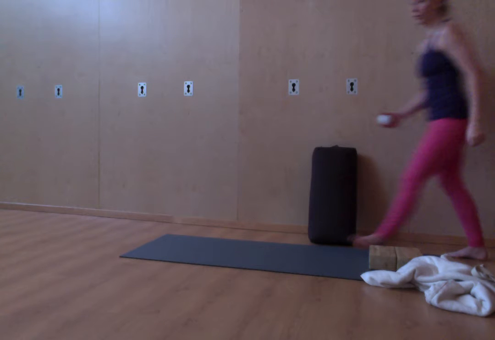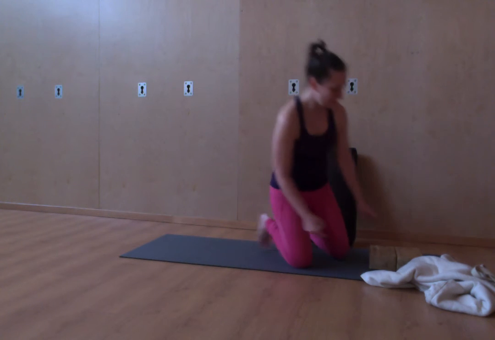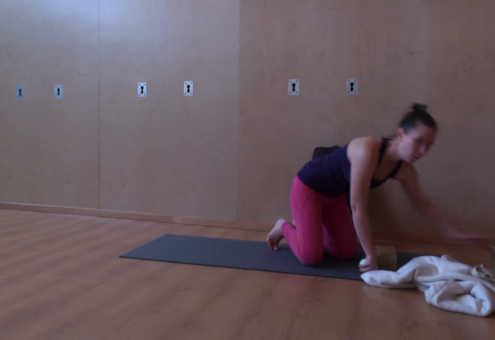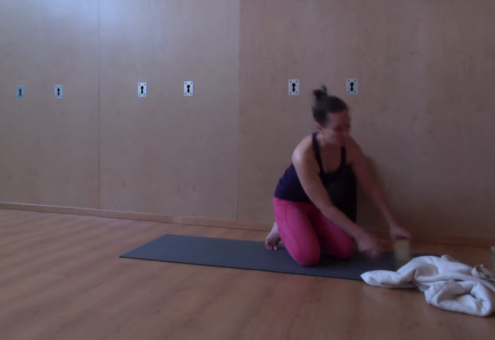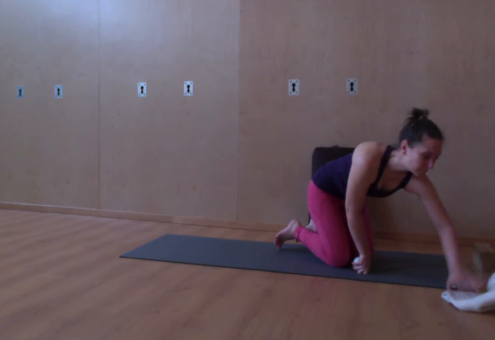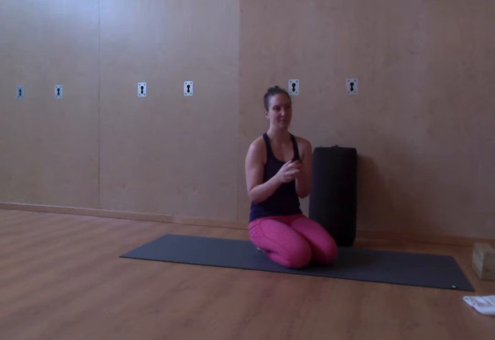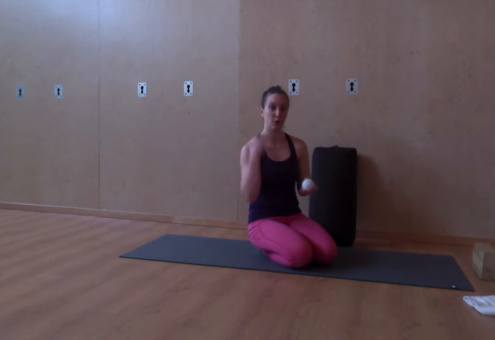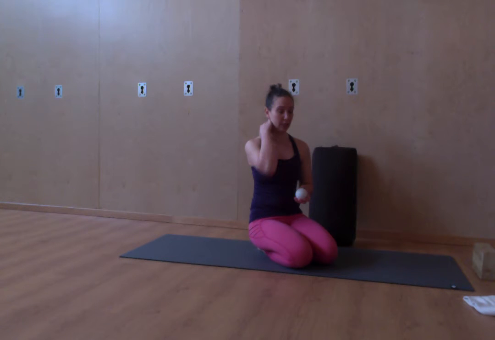So the next prop that you'll need is a ball. If you don't have a lacrosse ball at home, you can use a tennis ball. So any ball that's roughly this size, so a tennis ball, a lacrosse ball, we don't really want anything bigger or smaller. So see if you can find a tennis ball. And then we're going to do our myofascia release.